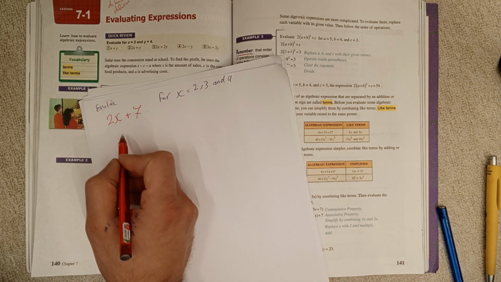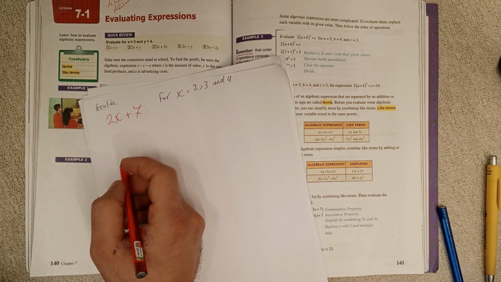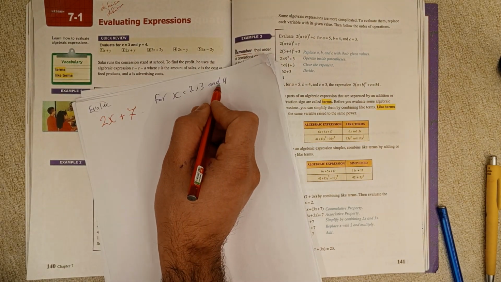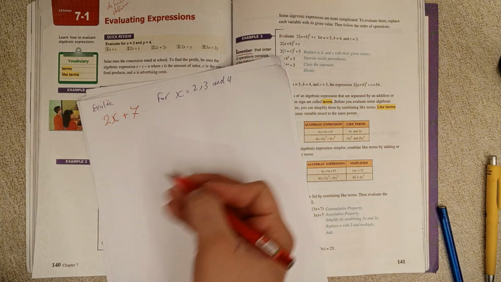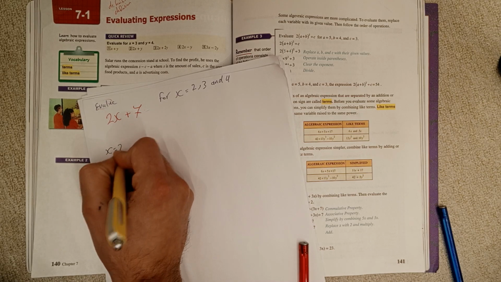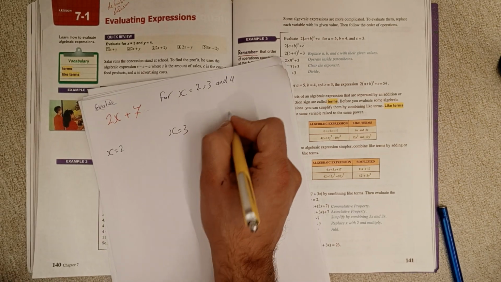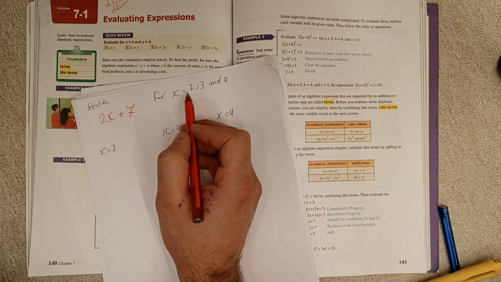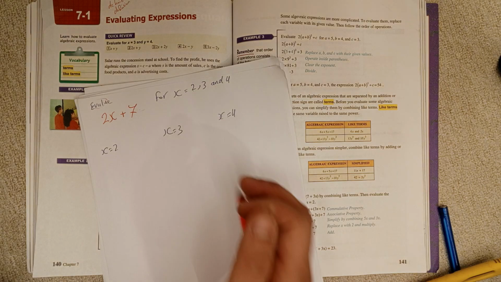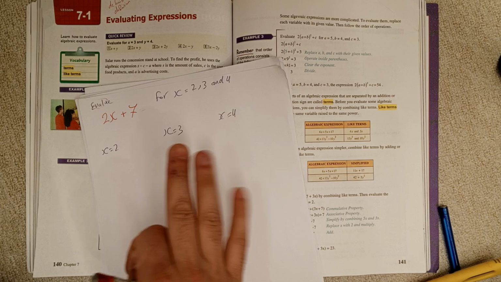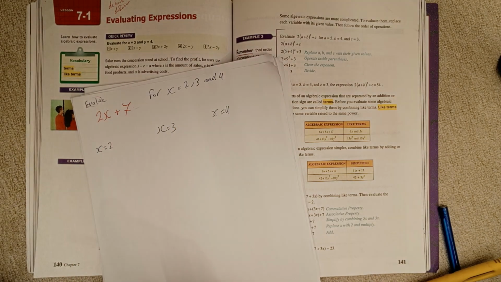Evaluate means finding the answer of this expression, solving the expression. Okay, but the question says for x is equal to 2, 3, and 4. We have different values for x. How can we solve? x is equal to 2, x is equal to 3, x is equal to 4. So that's why we will have three different answers. Why? Because we have three values of x.